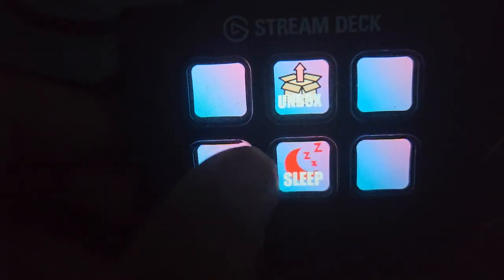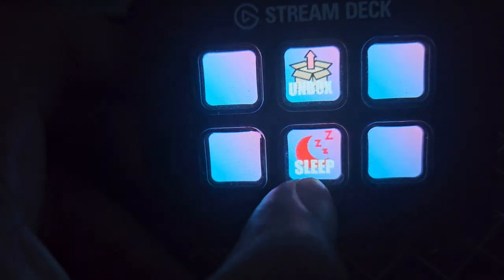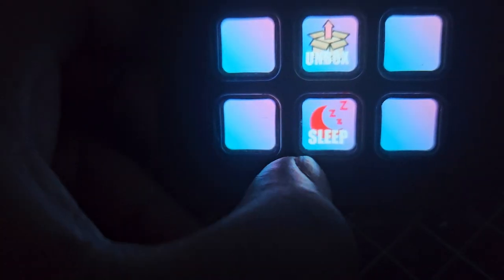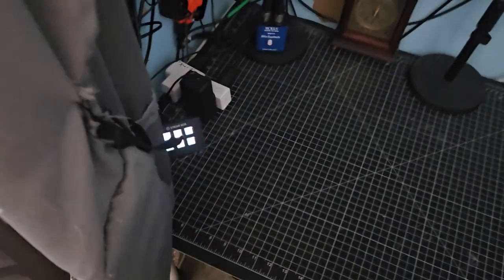So now in my recording area, this is what the Stream Deck here looks like. So there's the sleep button. There's the little unbox button. It does nothing right now because it's not set up. But going to the next one.